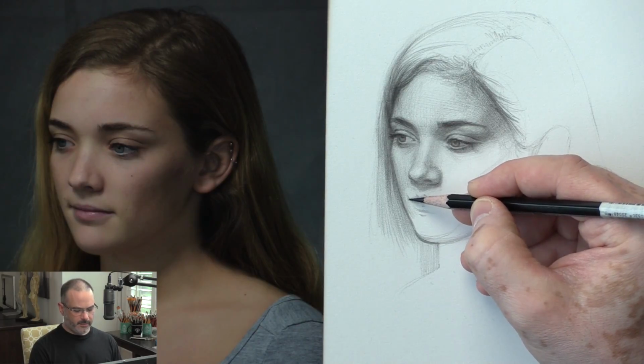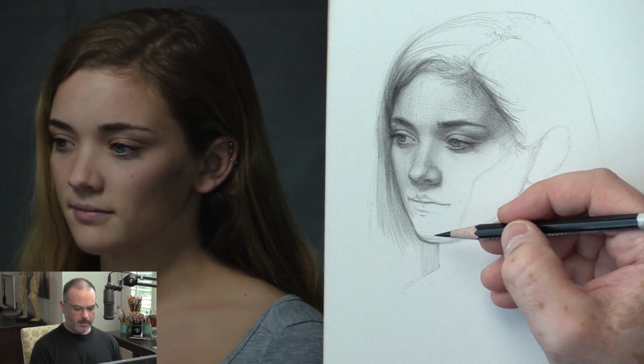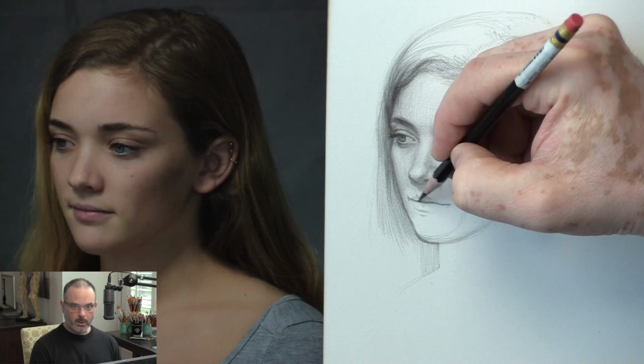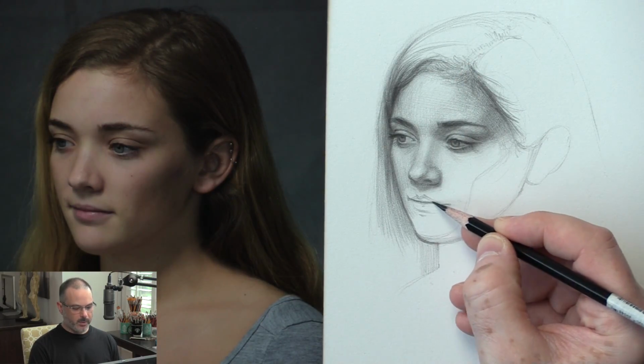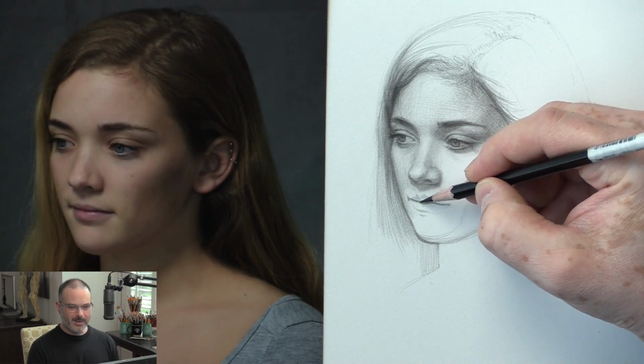Let's get the angle of that upward. You have to be careful with the lips, because it's very easy to make what I would call Joker lips. Joker from the Batman movie, where you go too dark at the corners of the lips and you lift them high.